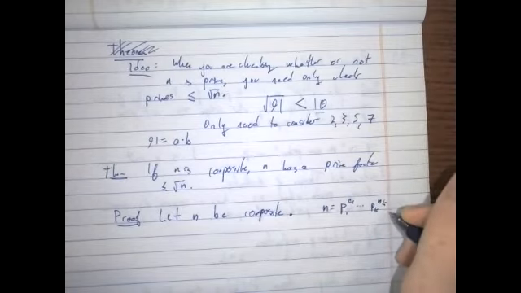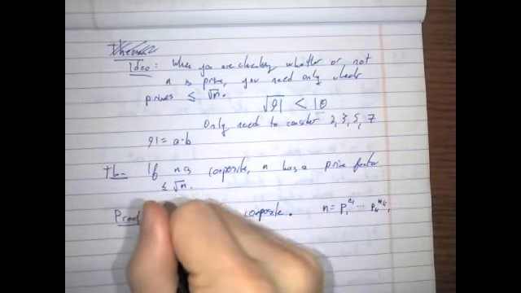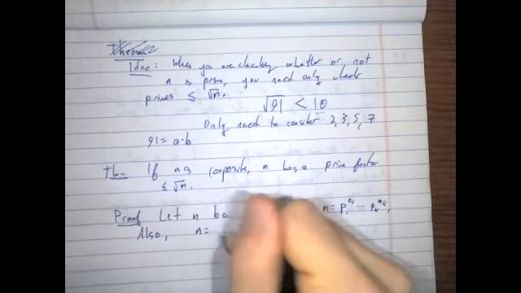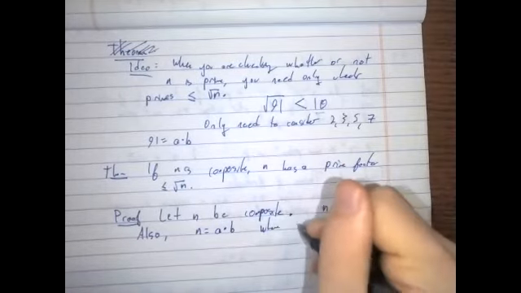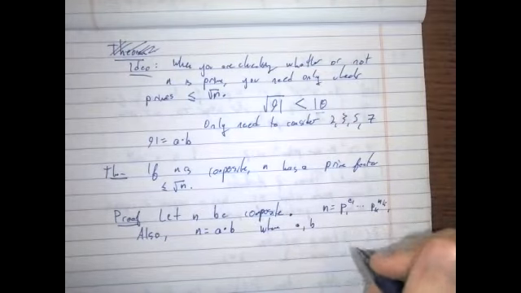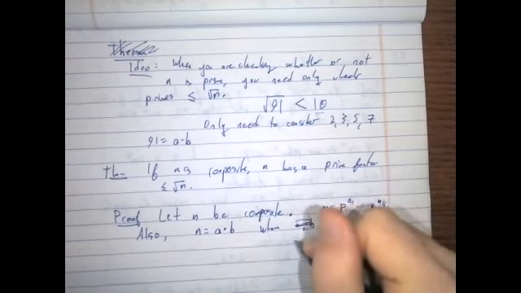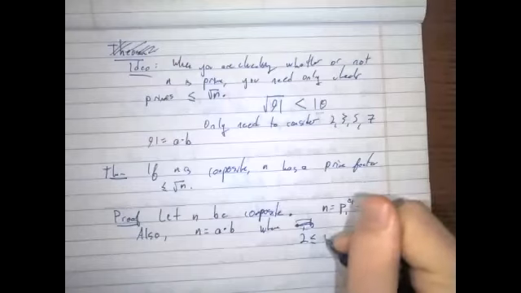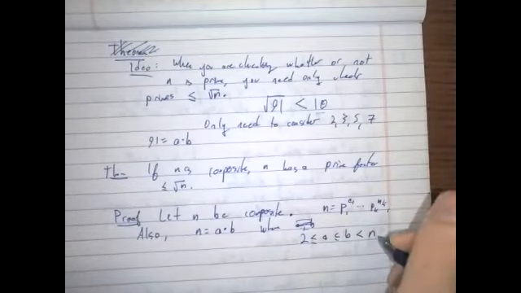That's one thing that I could do. But also I could write n is equal to a times b, where a and b are not 1. So I must have, let's see, 2 less than or equal to a less than or equal to b less than n, right?